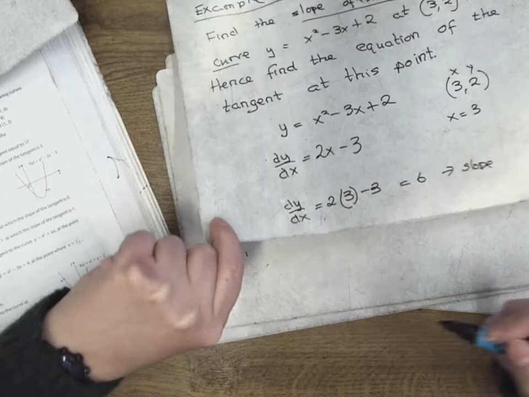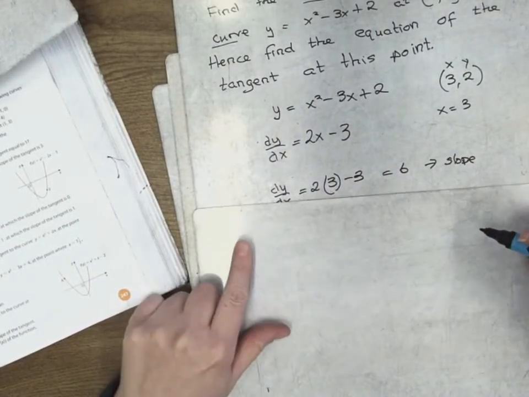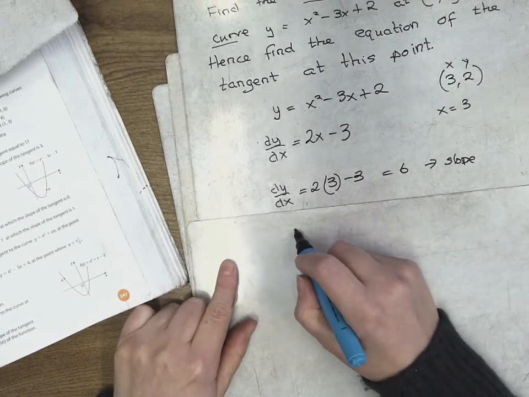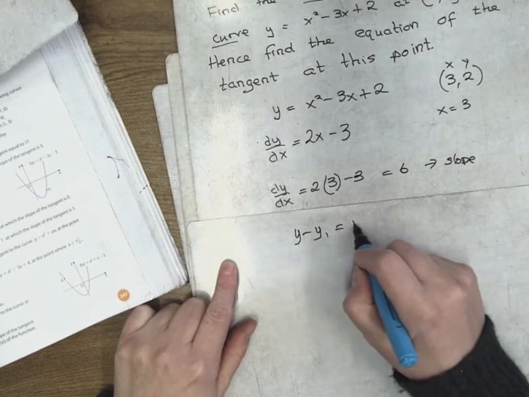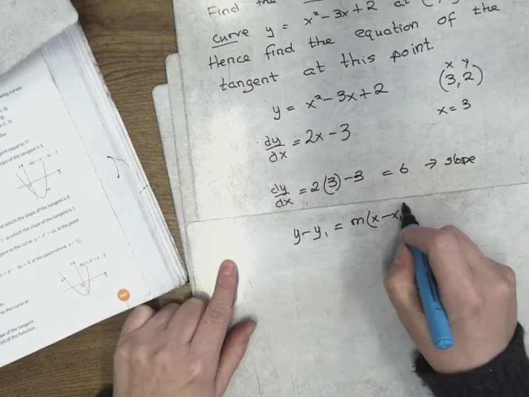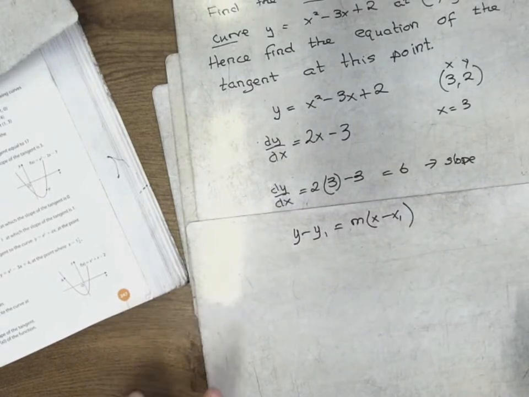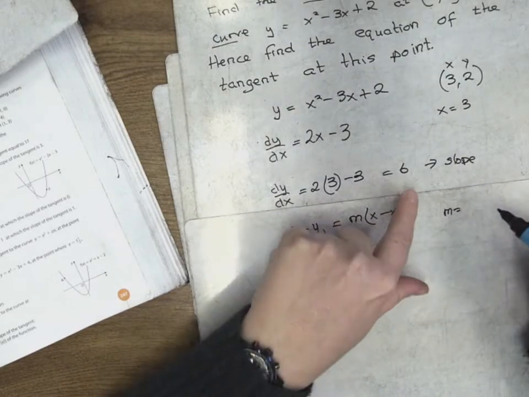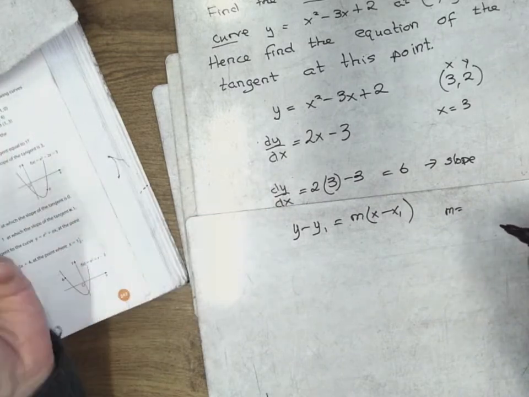So the extra bit today is: hence find the equation of the tangent. From coordinate geometry of the line, the formula for the equation of a line is y minus y1 equals m into x minus x1. It may seem like a distant memory, but we did that at the start of the year. All you have to do is fill in for m. M is the slope, which you just calculated, so that's the whole point of dy/dx.